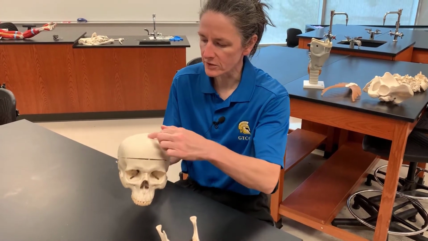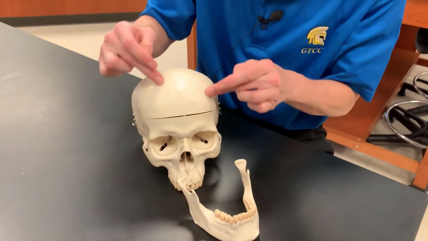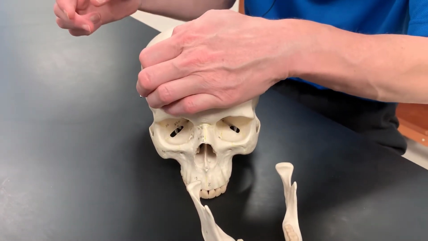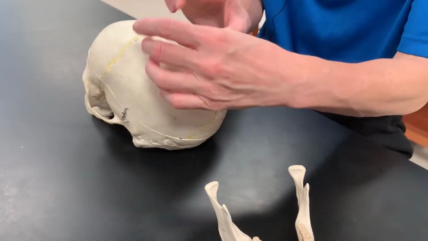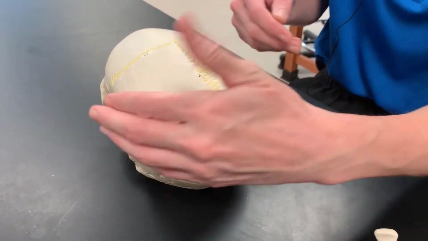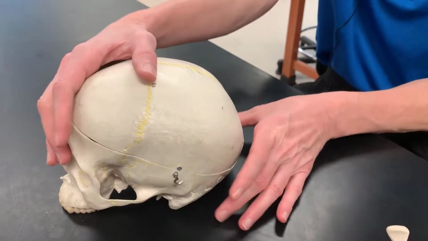We have the frontal bone, which not surprisingly takes up most of the forehead, and is this part right here. On either side of the skull, we have these parietal bones here. There's a parietal bone on the left hand and a parietal on the right hand side.